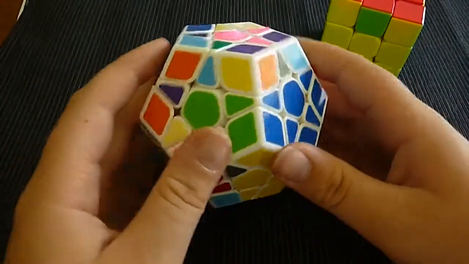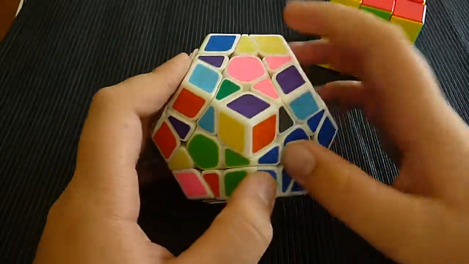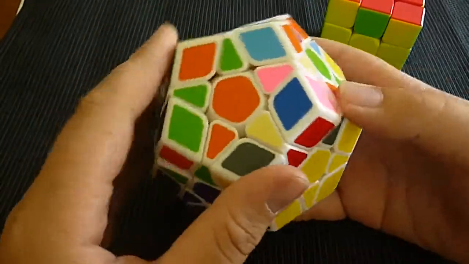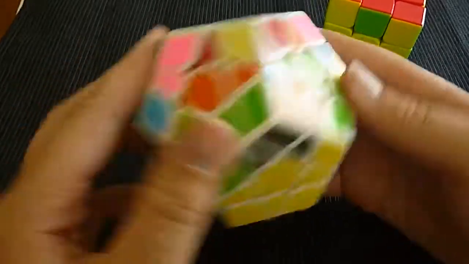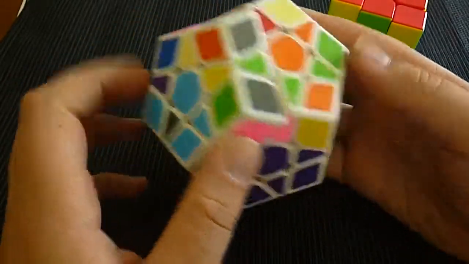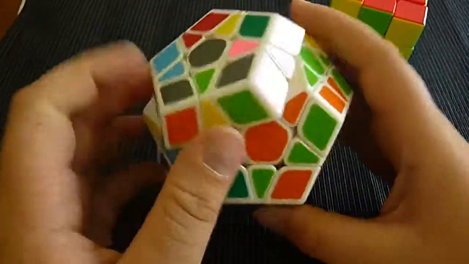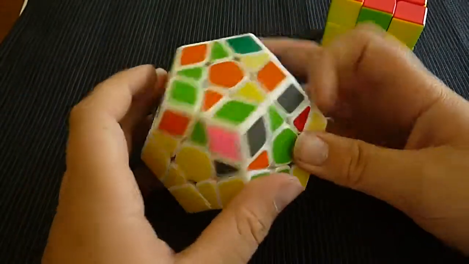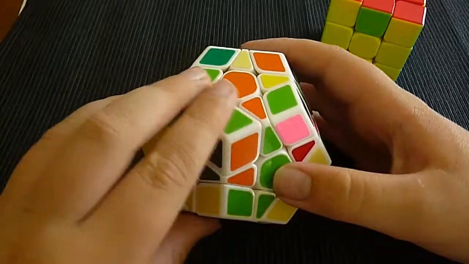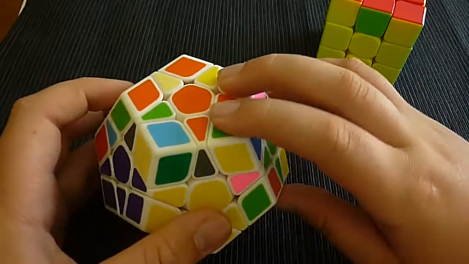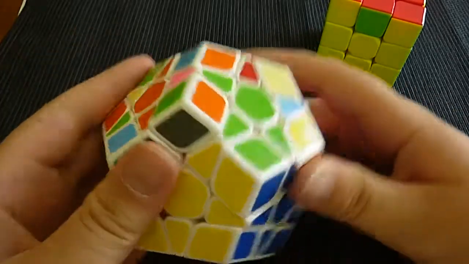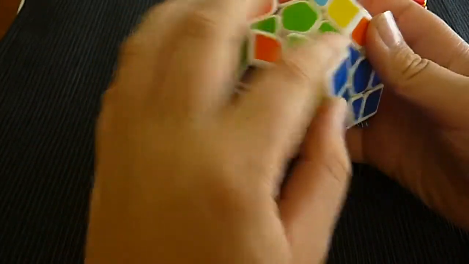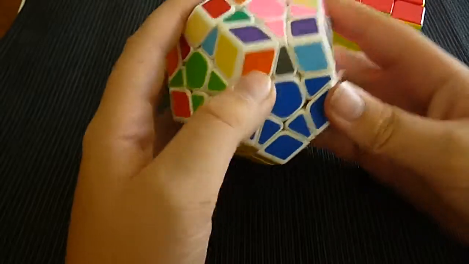And now this edge piece has been inserted, and so we can work on this edge piece, and we can find it, which is right here, I believe. So we can just put it away from where it needs to go, do the lefty alg, turn to the left, do the righty alg, and now we have this little section right here solved.